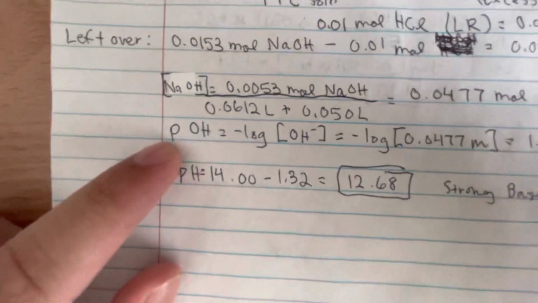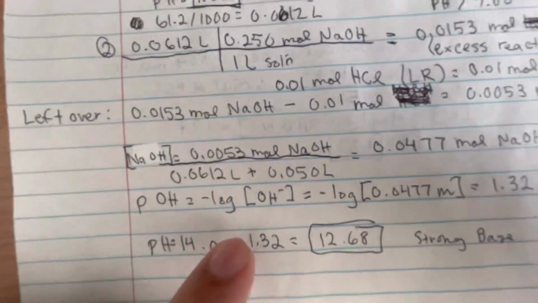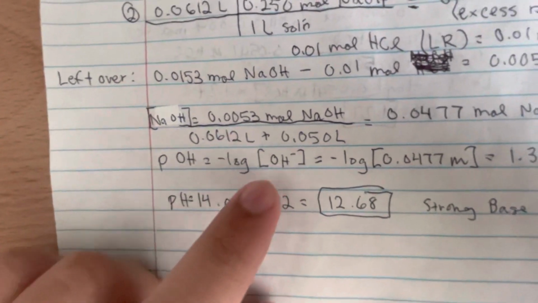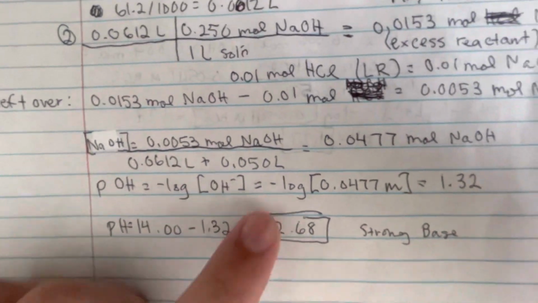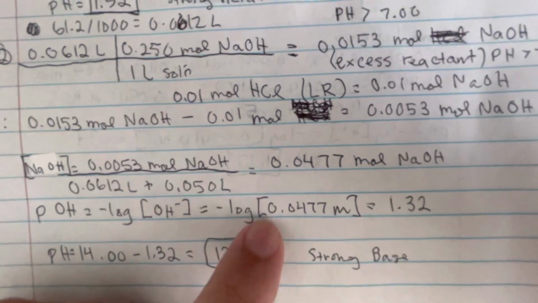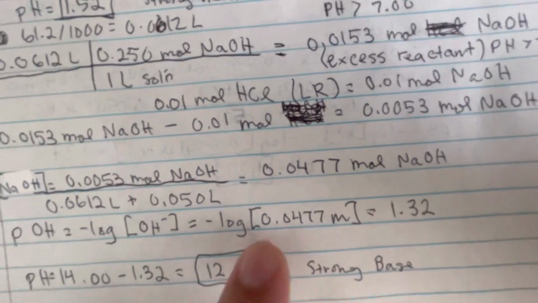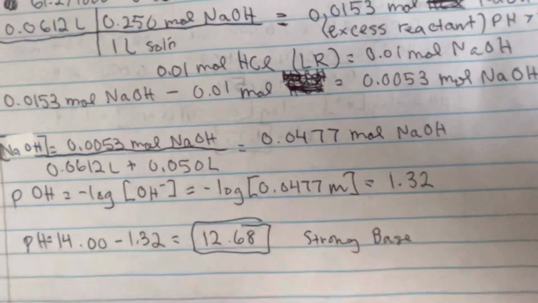And then I have to find the pOH, which is minus the log of the bracket of hydroxide, so minus the log of 0.0477 molarity of sodium hydroxide, which gives us 1.32.